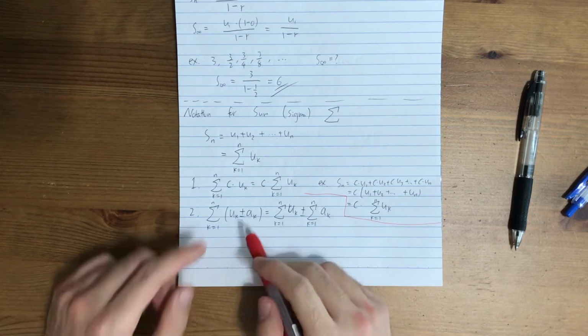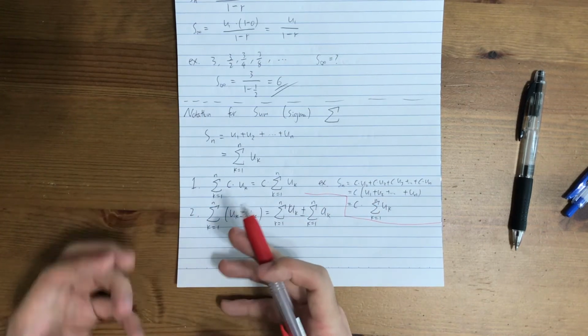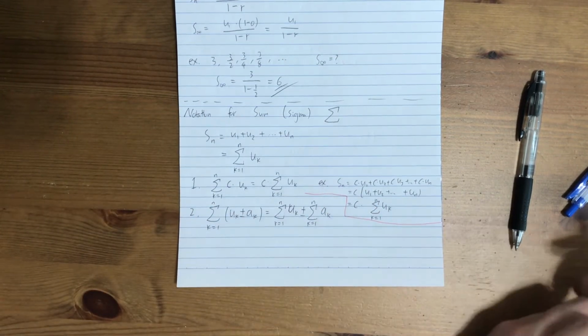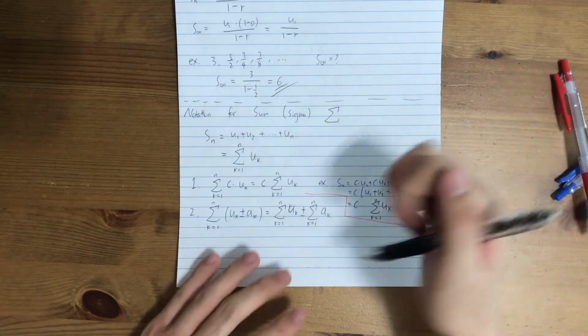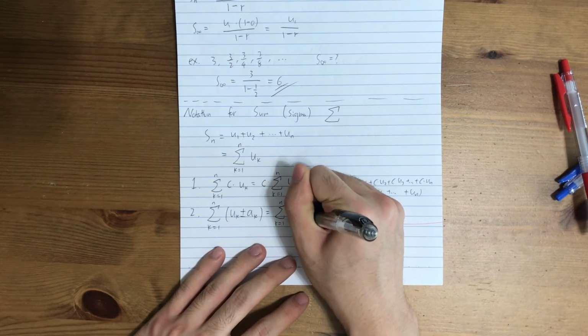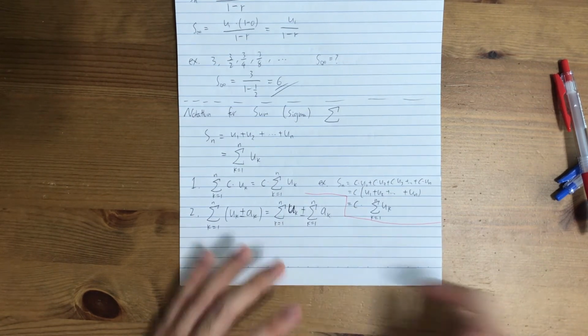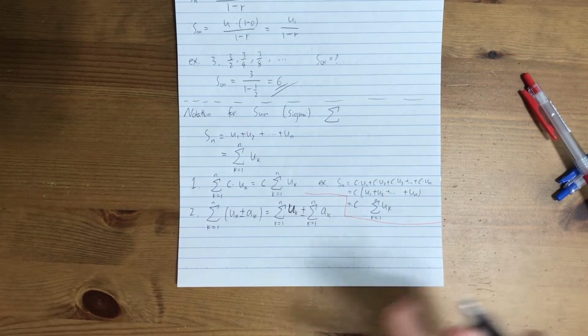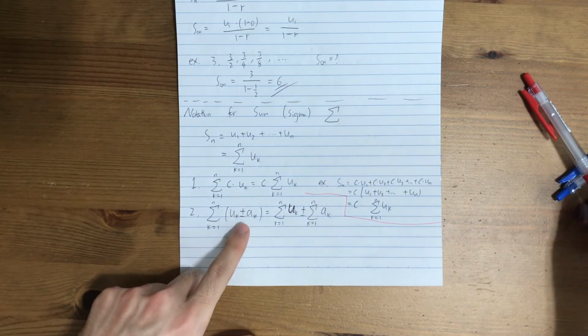So instead of adding uk and ak together, so u1 plus a1, u2 plus a2, u3 plus a3, and all the way until un plus an, why don't we just add the series for u first, and then add the series for a separately, and then add them up, right? That still makes sense. And it's the same for the negative sign as well, a subtraction.